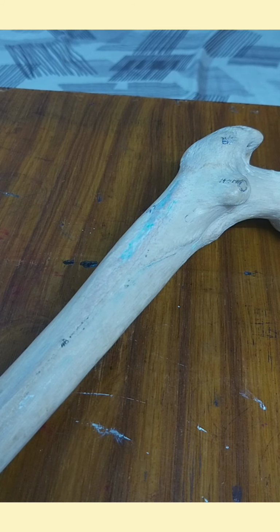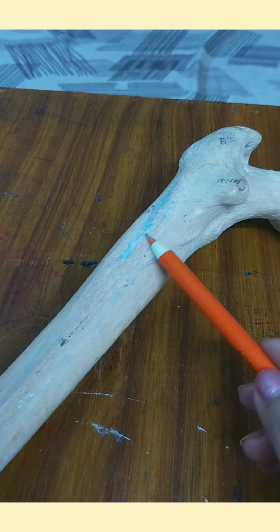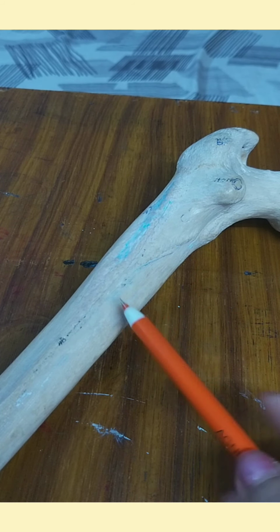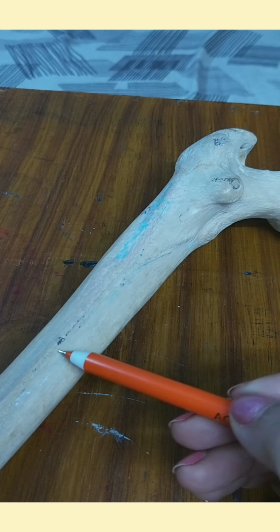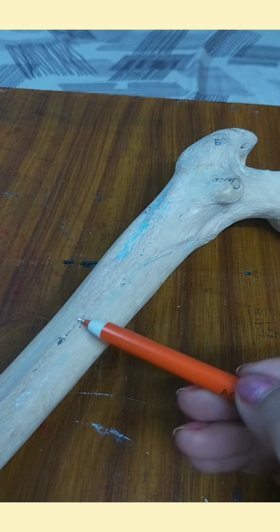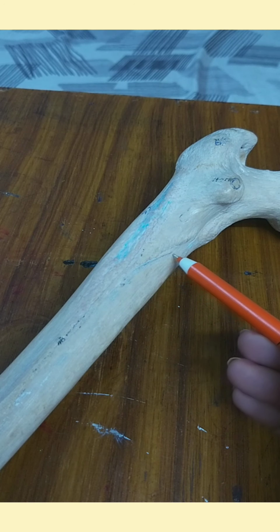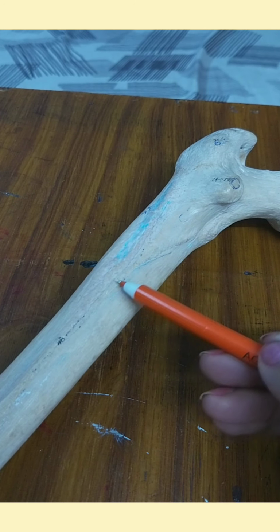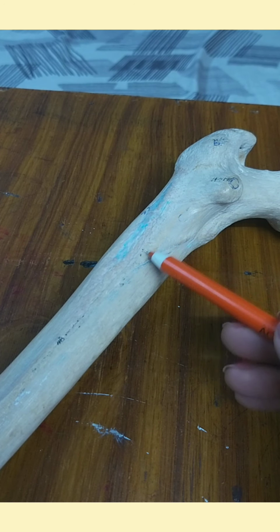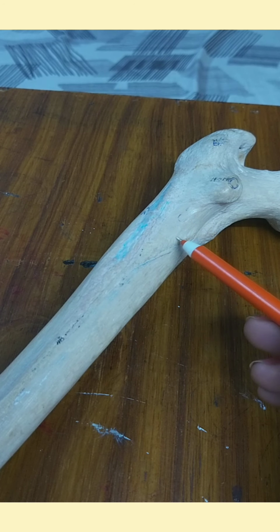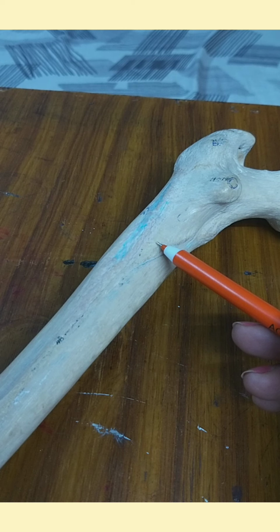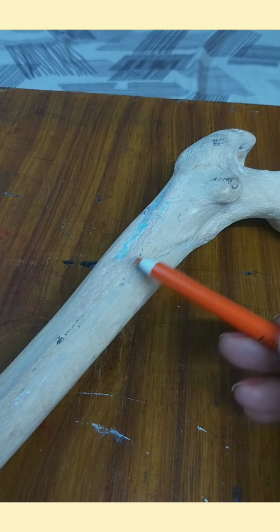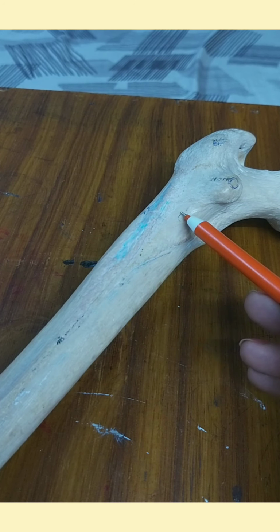Now, in the upper part of the shaft, the two lips of the linea aspera diverge. You can see the two lips diverge to enclose a triangular area posteriorly in the upper third of the shaft.